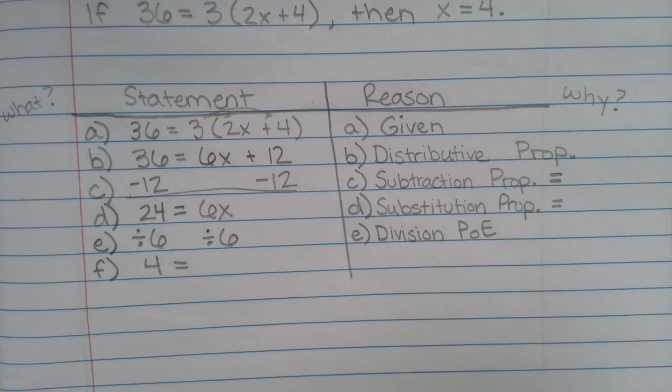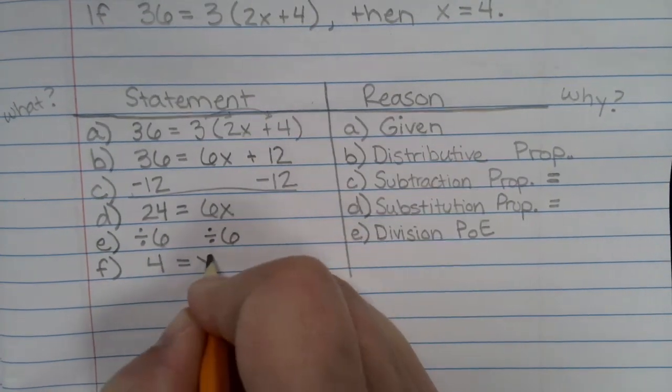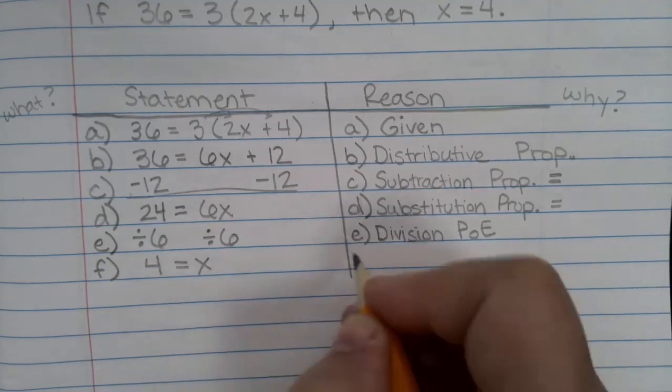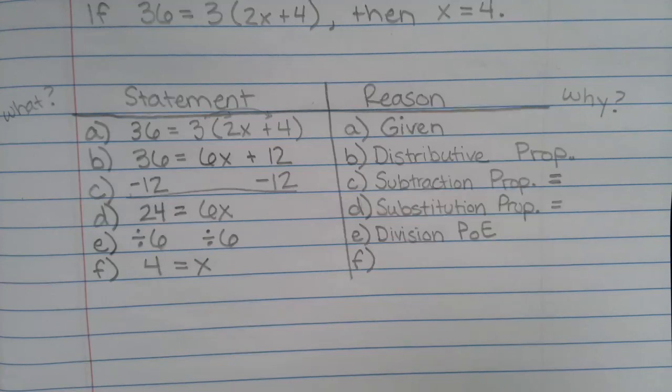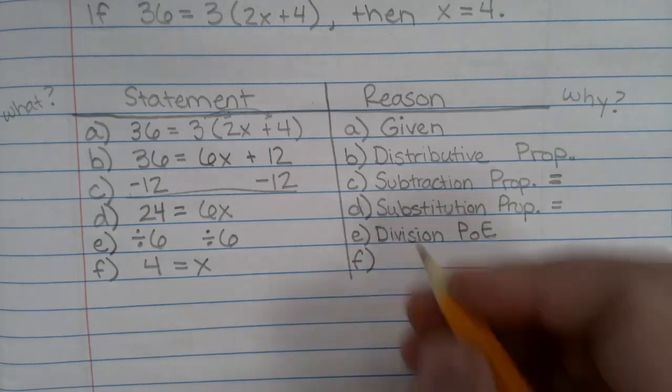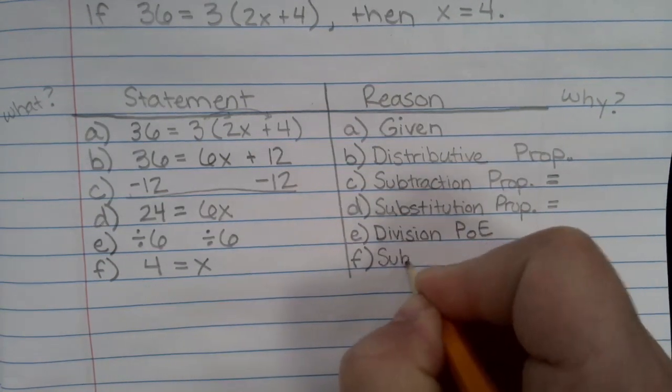Good. 6 divided by 6 is 1. Do I have to write 1x? No, we could just write x. So instead of rewriting it again as 24 divided by 6 equals 6x divided by 6, we just switched it out for the answers. What do we call that when we switch something out for an answer? Substitution.